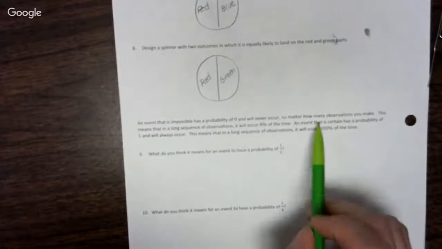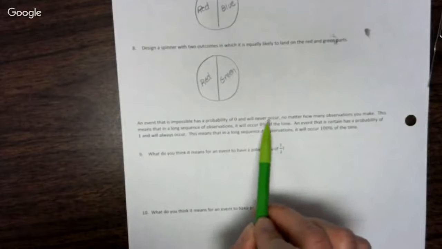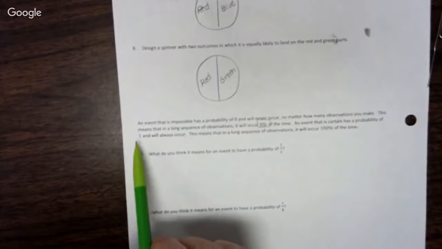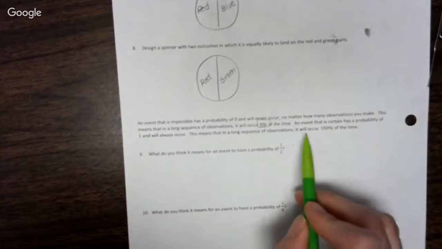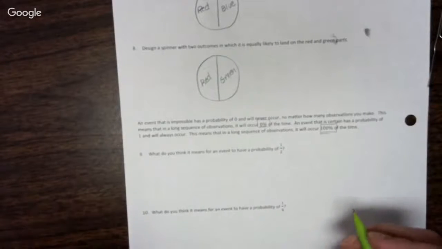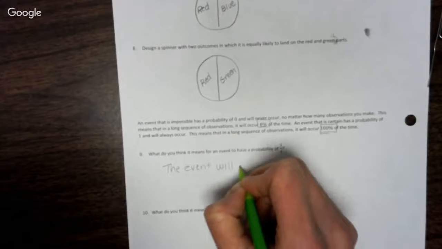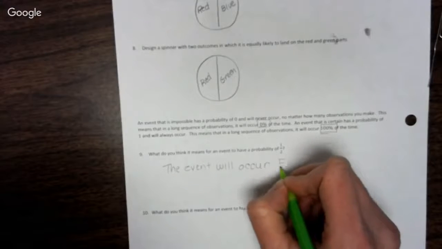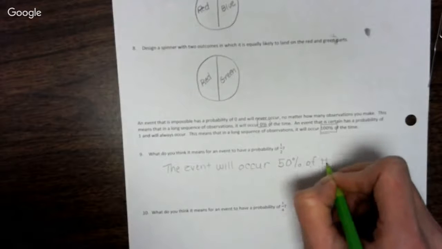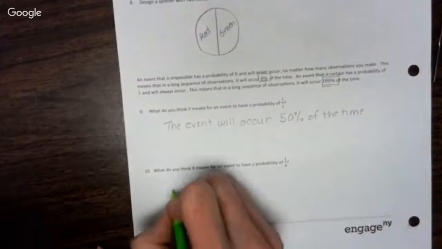So an event that is impossible has a probability of 0. No matter how many times you try, it will never happen. It will occur 0% of the time. An event that is certain has a probability of 1, which means that it will occur 100% of the time, every single time. So what do you think a probability of 1/2 would mean? Well, a probability of 1/2 would mean that the event will occur what percentage of the time? 1/2 is 50% of the time. So if it has a probability of 1/4, that means the event would happen 25% of the time.